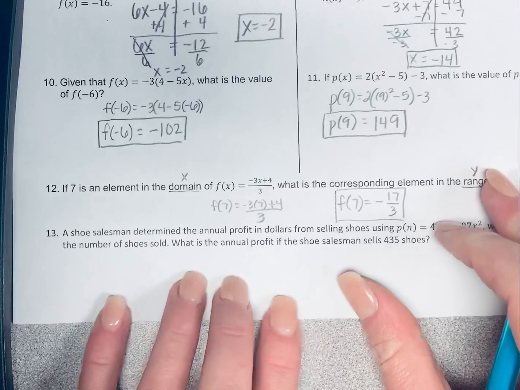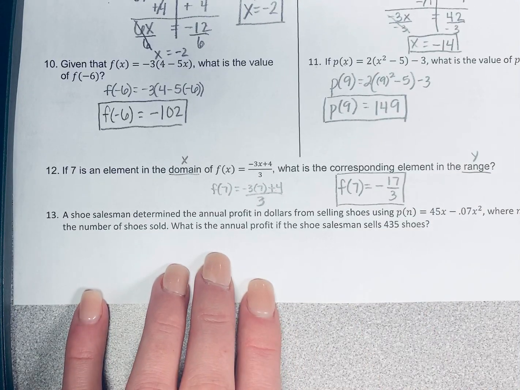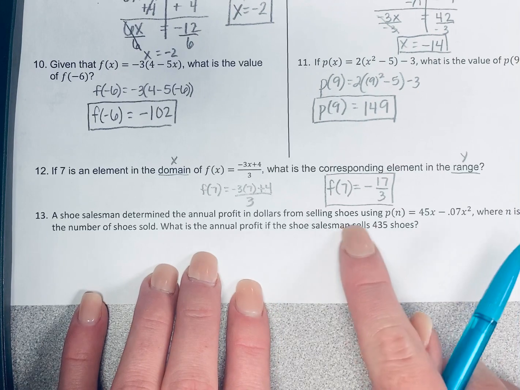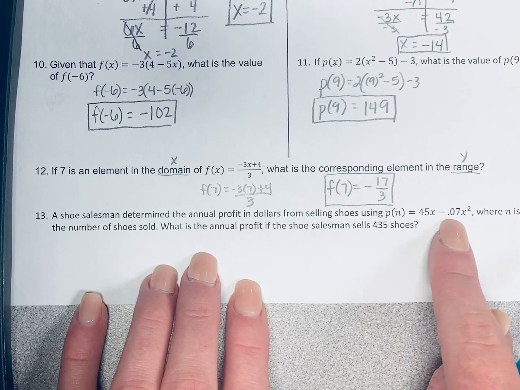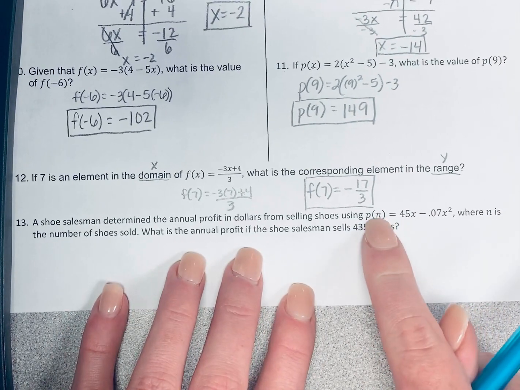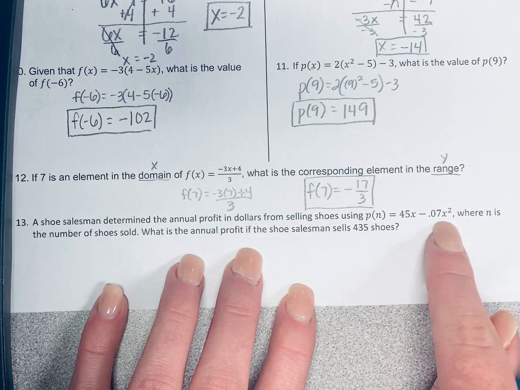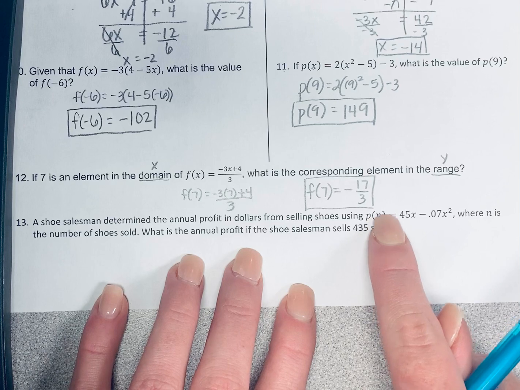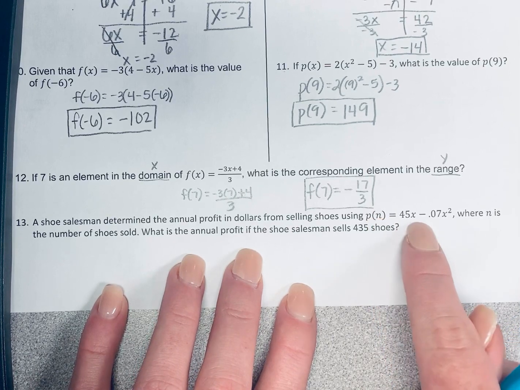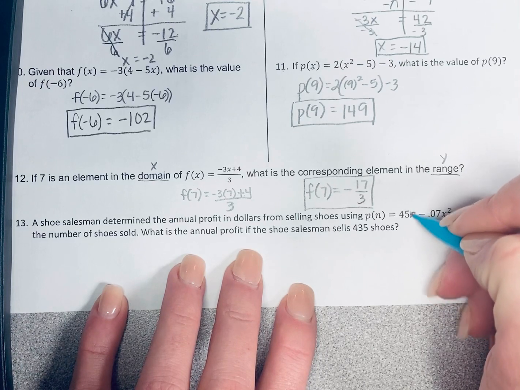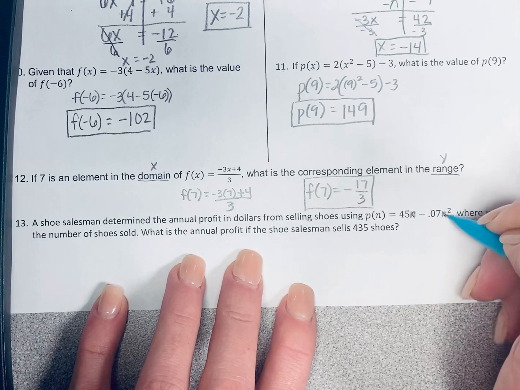All right, number 13 says a shoe salesman determined the annual profit in dollars from selling shoes using P of n equals 45x. And it looks like we got another typo here. I think these x's are supposed to be n's. This letter is always the letter that's in the equation, so if you ever see that, it's probably just a typo. I apologize for that. These are supposed to be n's.